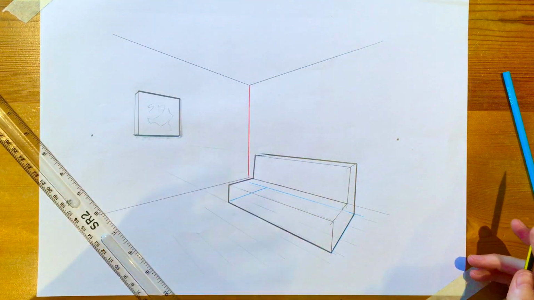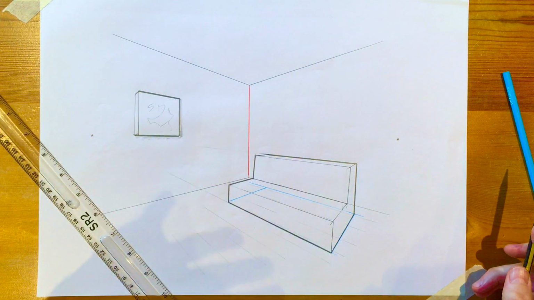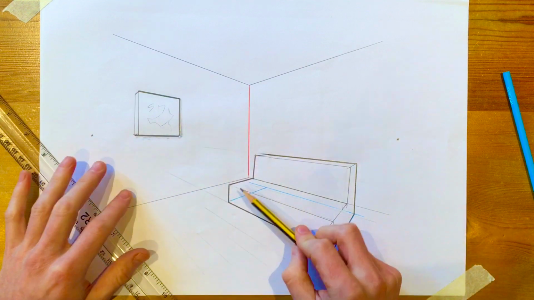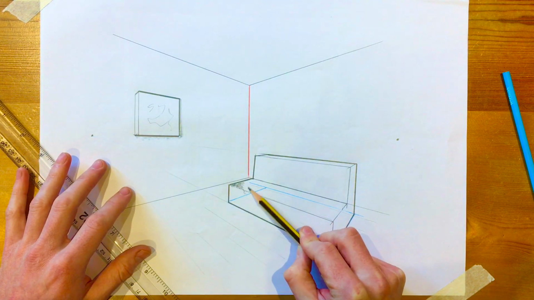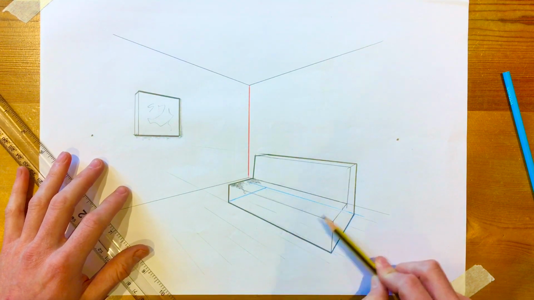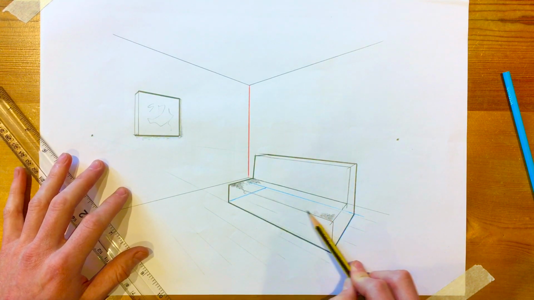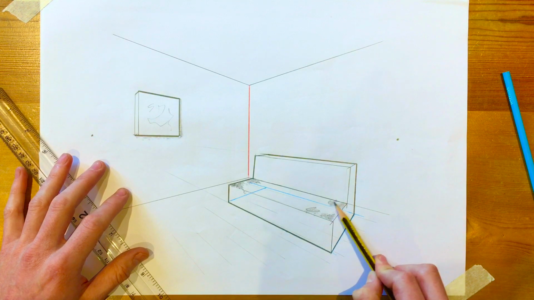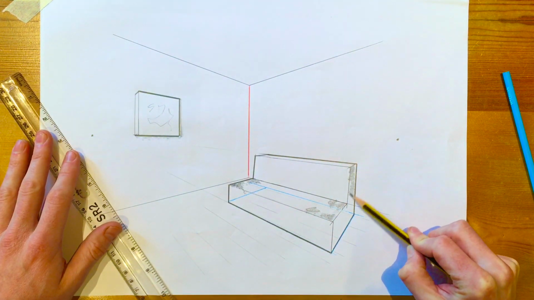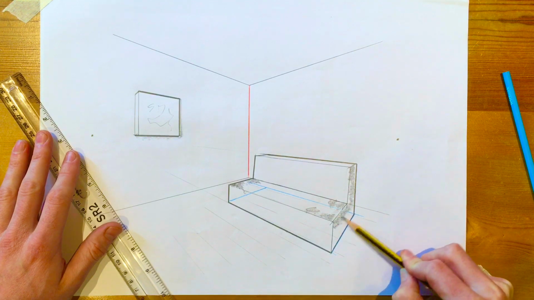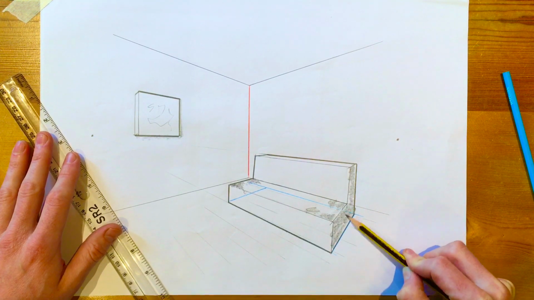Again, the light comes from our left hand, over our left hand shoulder, so this is going to be light. We can make this a little bit darker. I tend to just do the corners for now. Okay, this side's going to be very dark. Just quickly add some texture in.